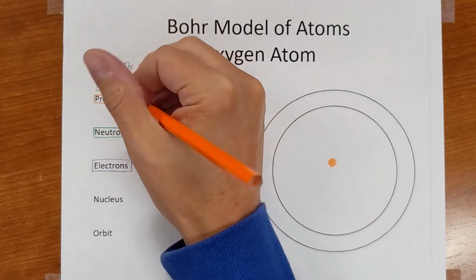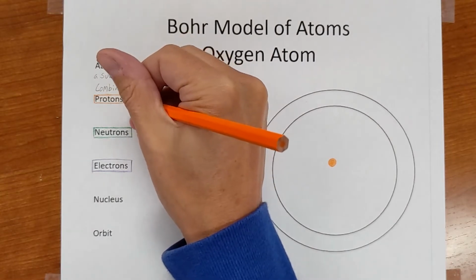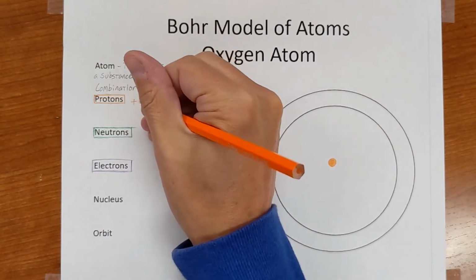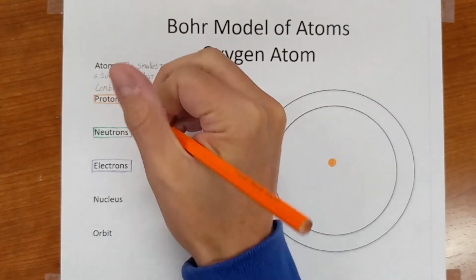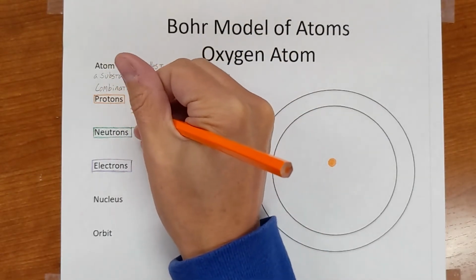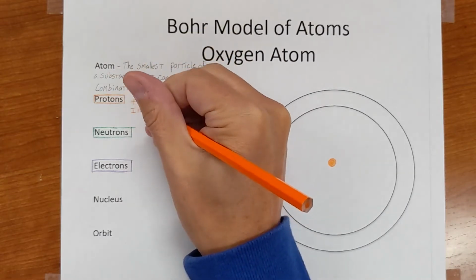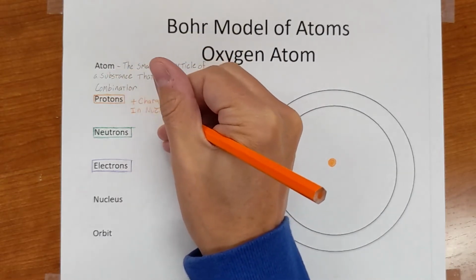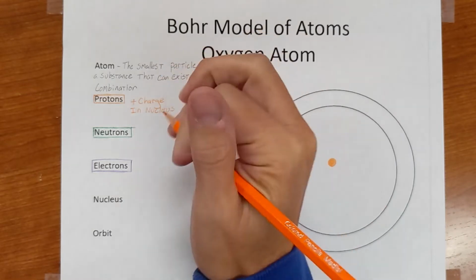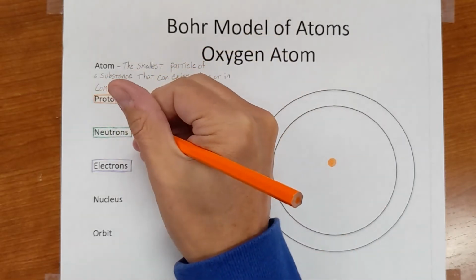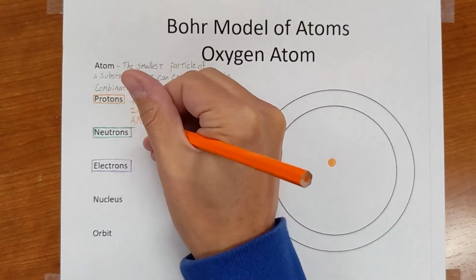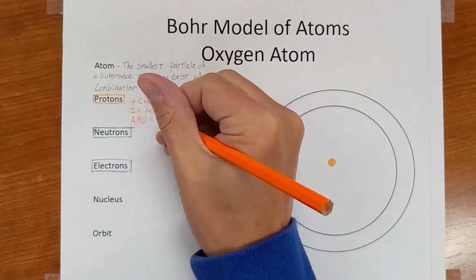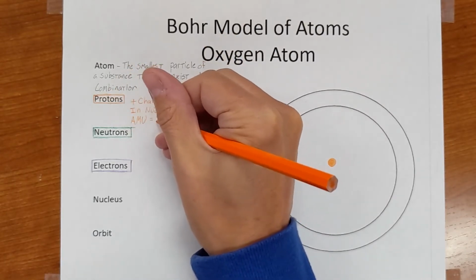They have a positive charge, they're in the nucleus. They have an atomic mass, which is shortened down to AMU, so an atomic mass worth 1.